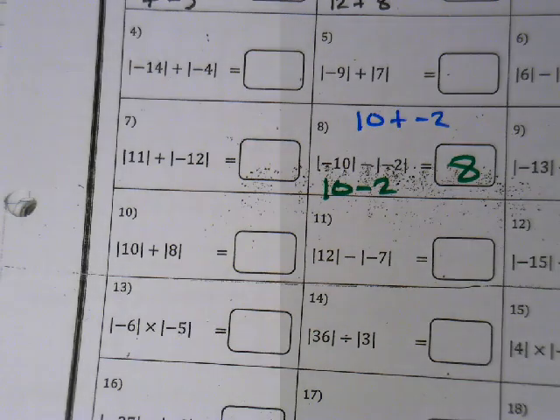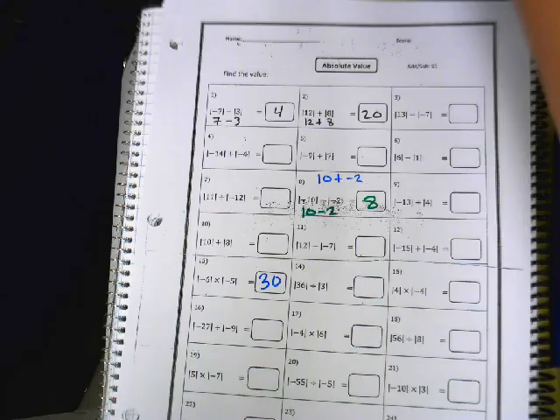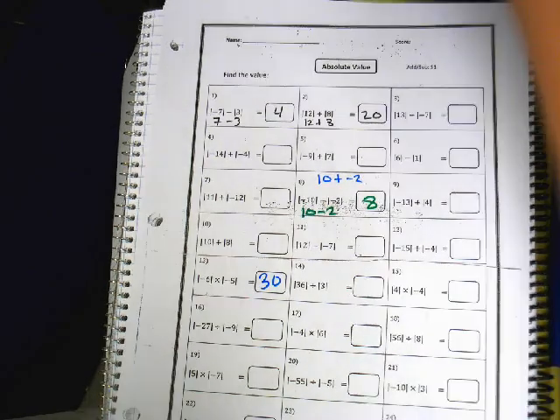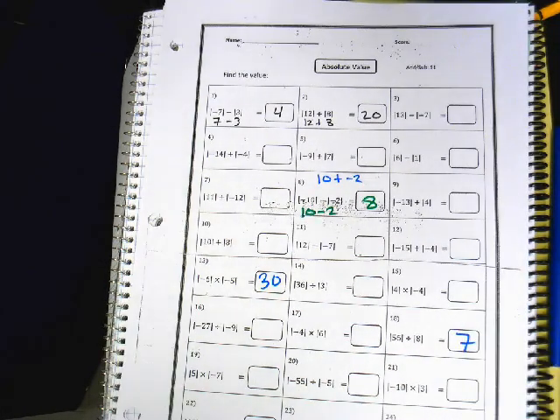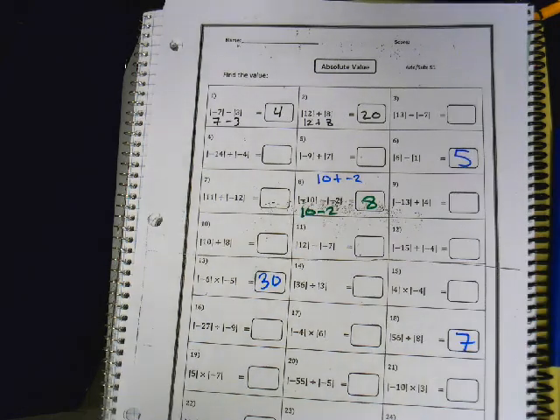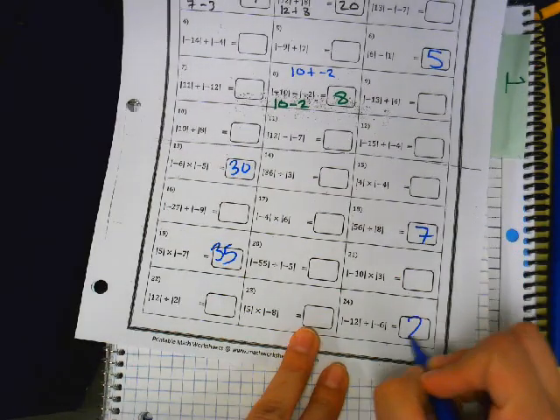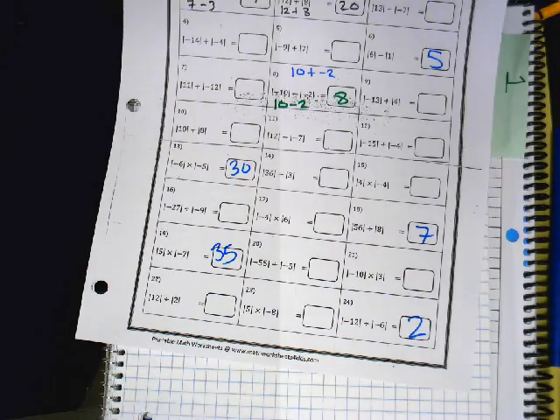All right, let's just do some spot check. What's the answer for 13? 30. What's your answer for 18? 7. Okay, what's your answer for 6? 5. What's your answer for 19? 35. What's the answer for the last one? 2. Okay. Are we okay? Yeah.